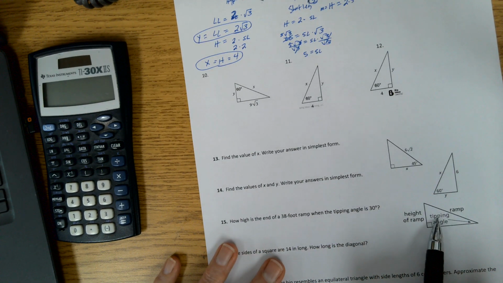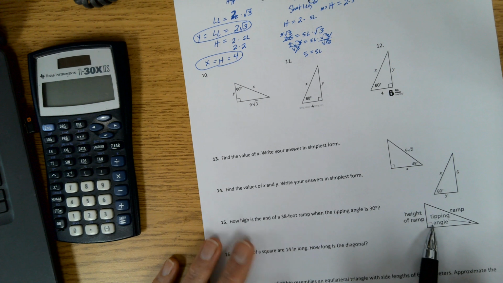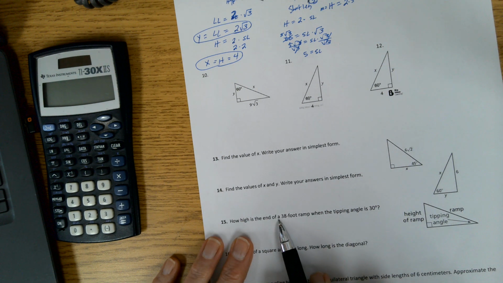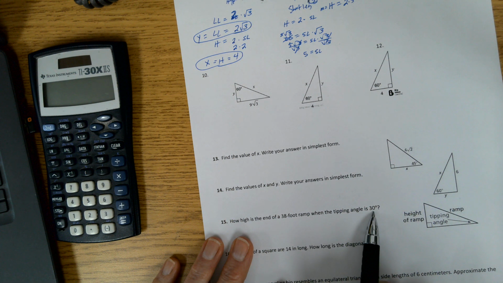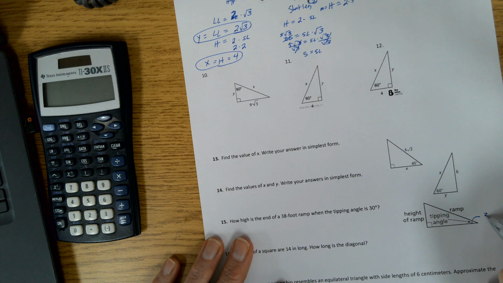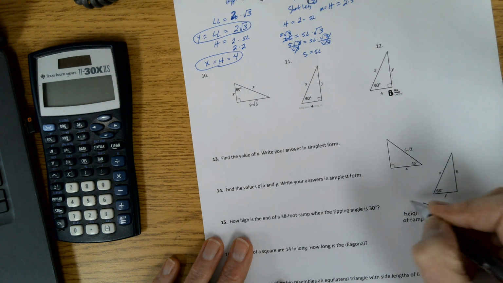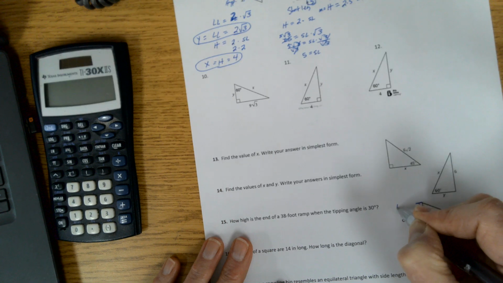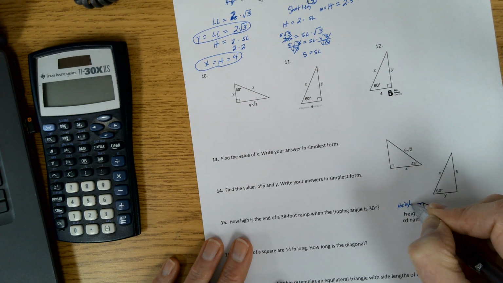Okay, written out. This one here is a little bit of a story problem. It says, how high is the end of a 38-foot ramp when the tipping angle is 30? So this angle right here is 30. And it says, how high is this right here? Height.